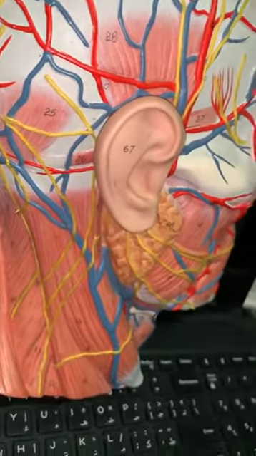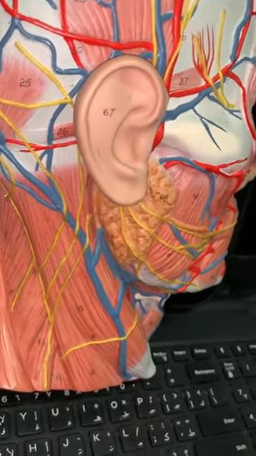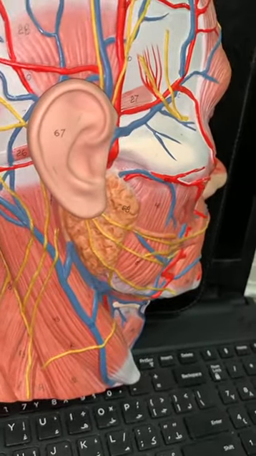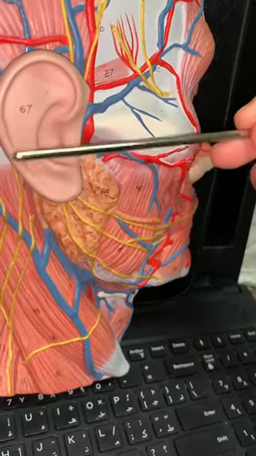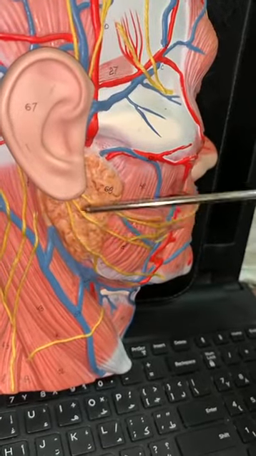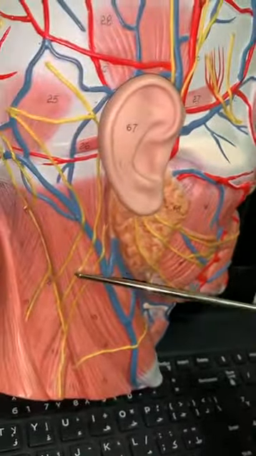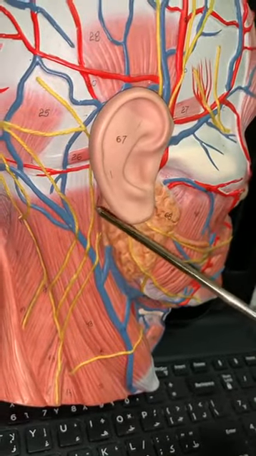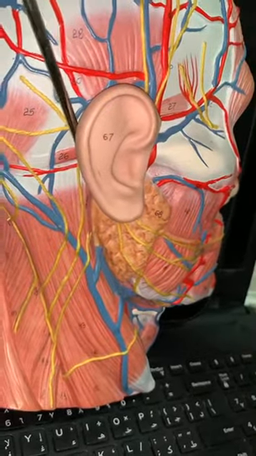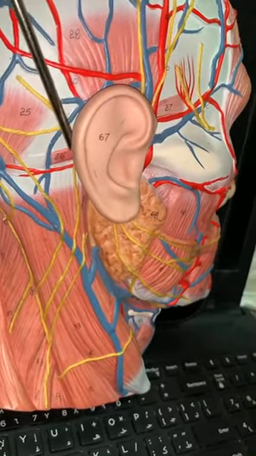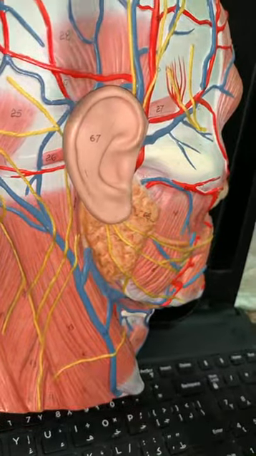The first one is the great auricular. I can differentiate it here. The great auricular supplies the area of the auricle, the lower part of the auricle here, and the area of the scalp in front of the angle of the mandible. And this one I'll consider as the lesser occipital, which supplies the back of the auricle and the area of the scalp behind the auricle.